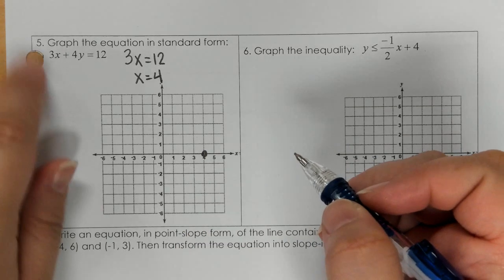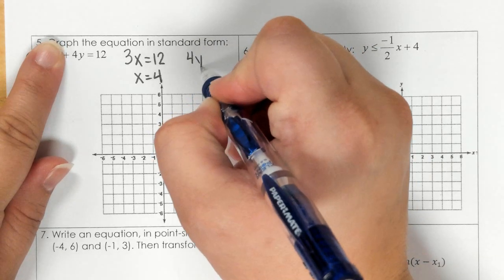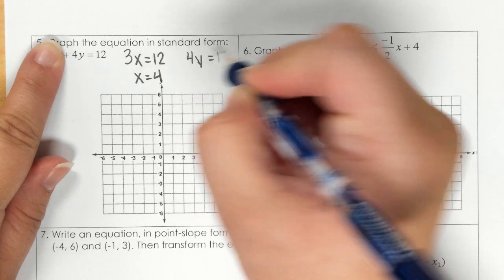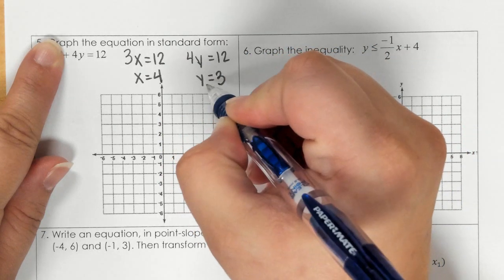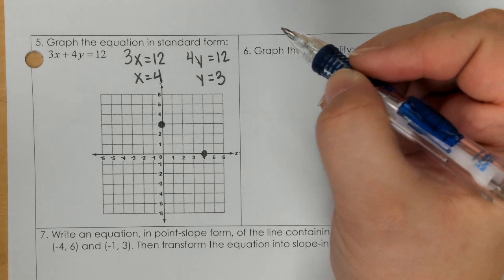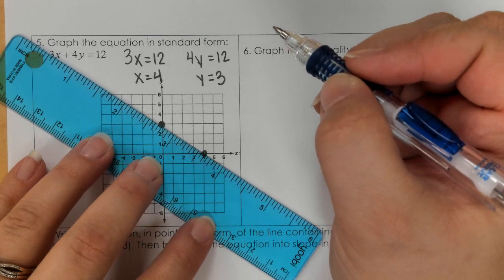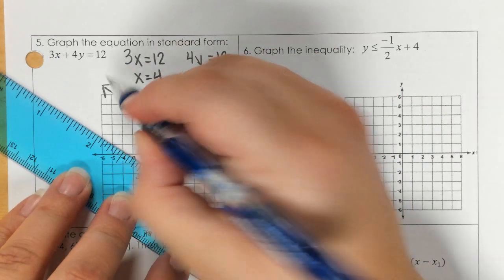Then to find the y, I cover up the x, and that equation is 4y equals 12. If I divide by 4, 12 divided by 4 is 3. So y is 3. And then I would draw a line connecting those 2 points.